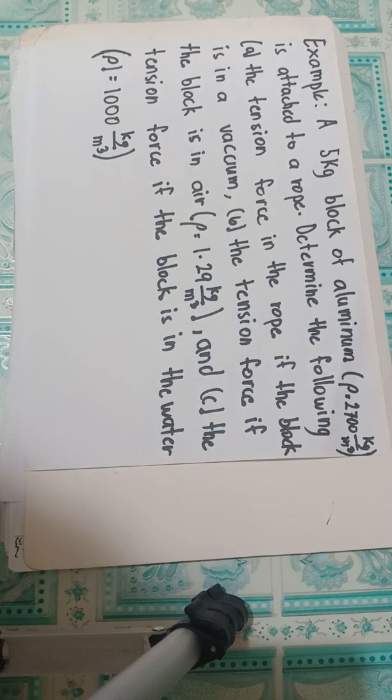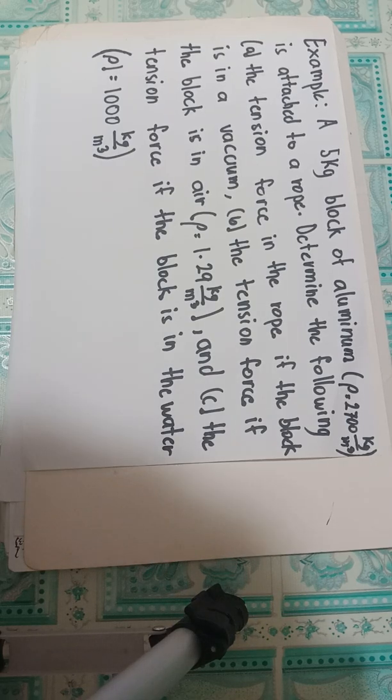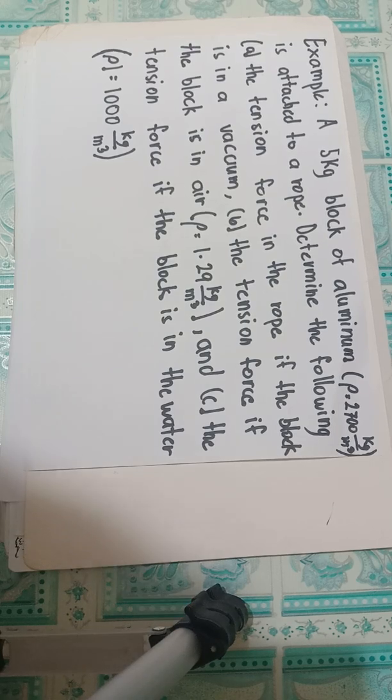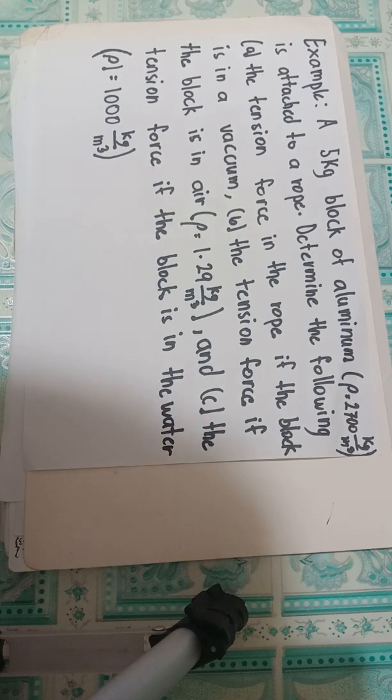For example, a 5 kilogram block of aluminum with a density of 2,700 kilogram per cubic meter is attached to a rope. Determine the following. A. The tension force in the rope if the block is in a vacuum, meaning there is no other medium acting on the aluminum.